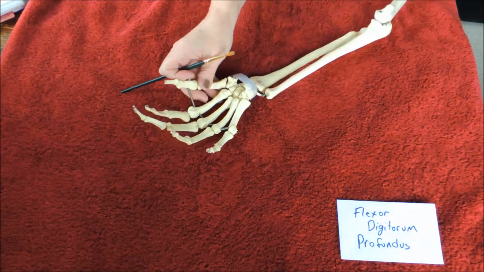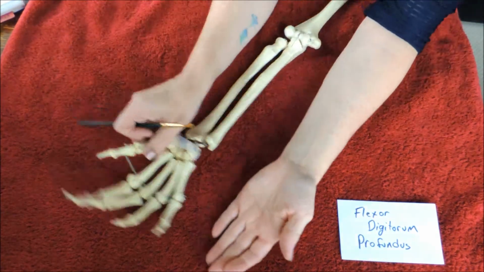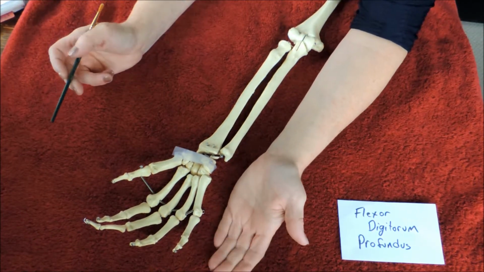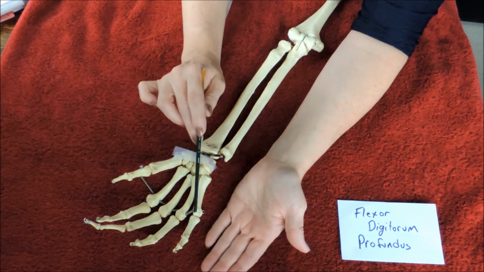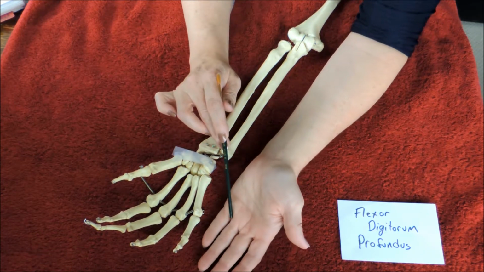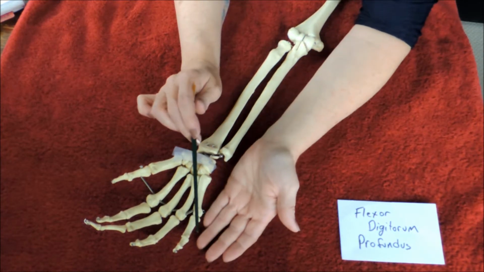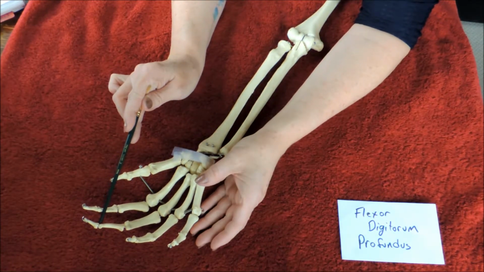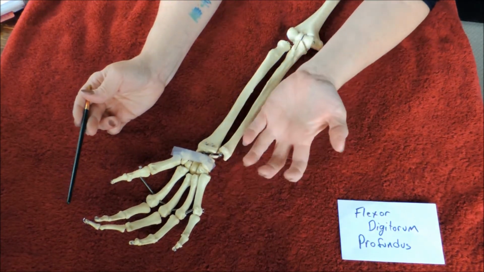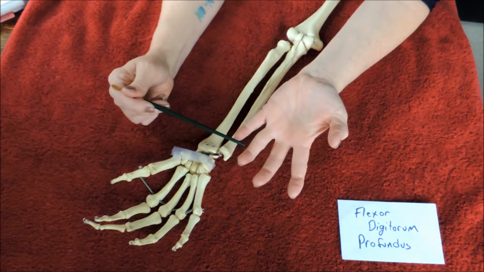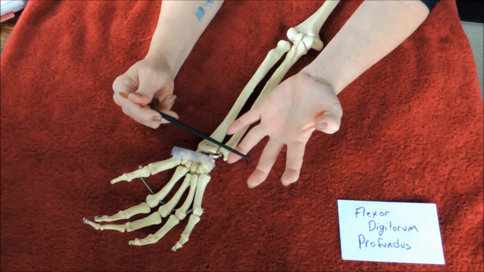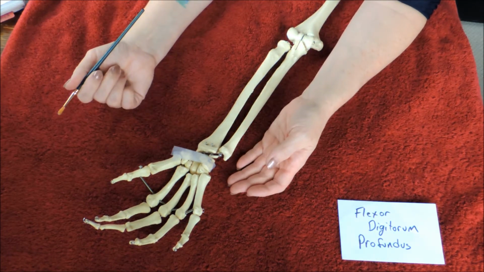Actions of the flexor digitorum profundus include flexing the 2nd through 5th fingers at the metacarpophalangeal joints and the distal interphalangeal joints, like so. Flexor digitorum profundus. Flexors are fun!